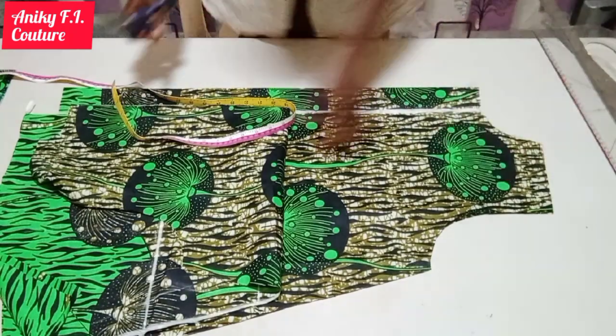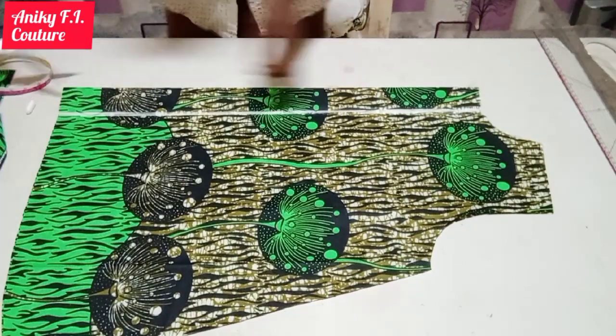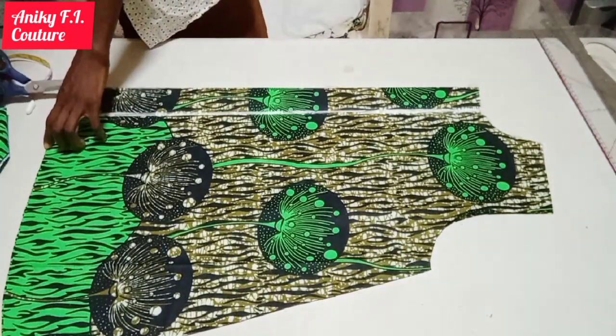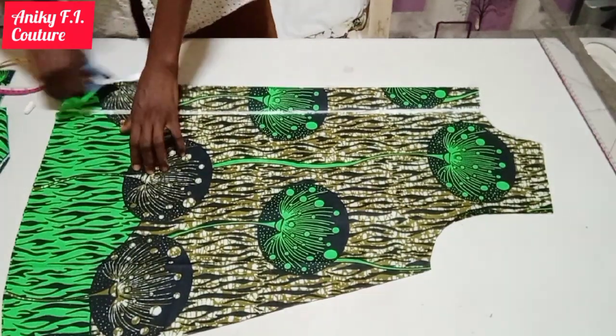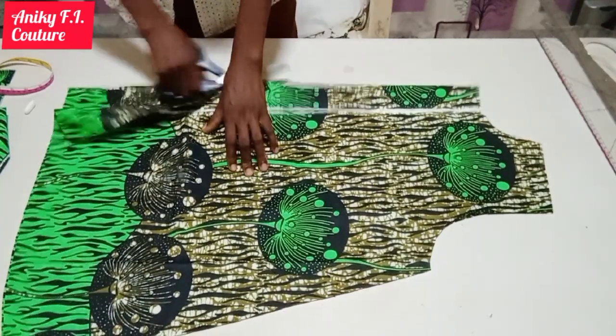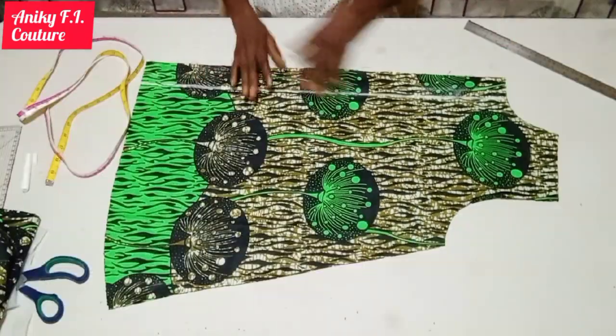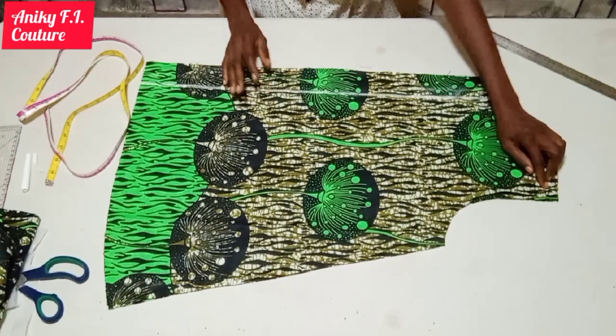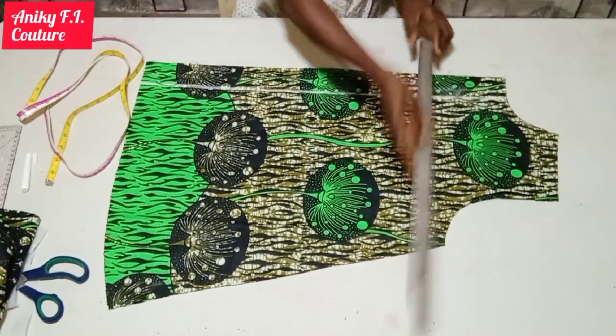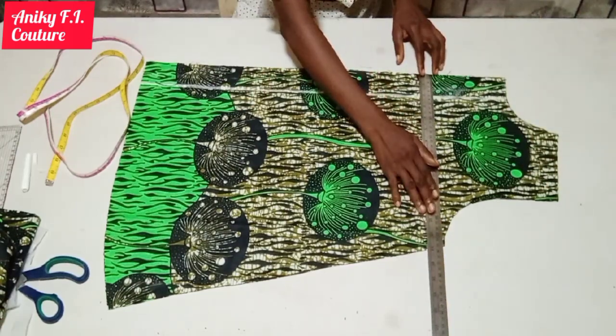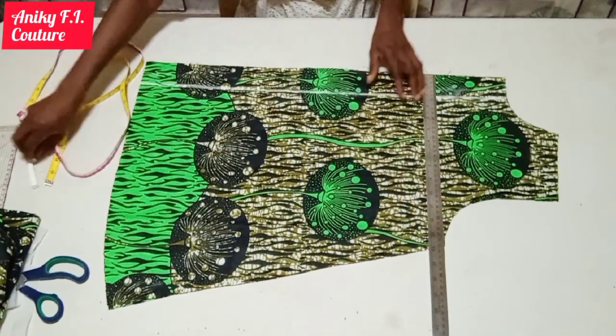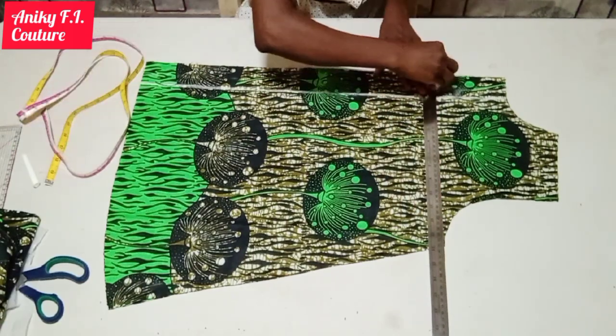So this is my front part now. I will easily open it at the center front here. Now I'll go ahead and reshape my armhole for the front part. So I'll easily rule out my chest line for me to do that. Before I do that, this is my chest line for the front part.